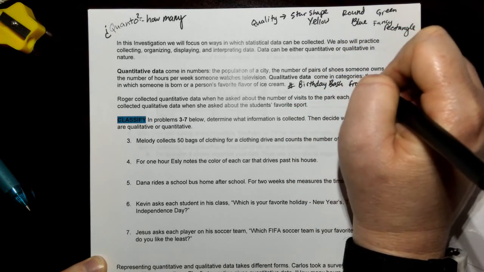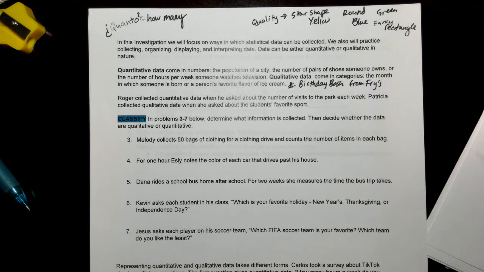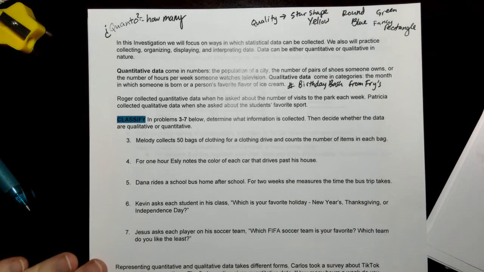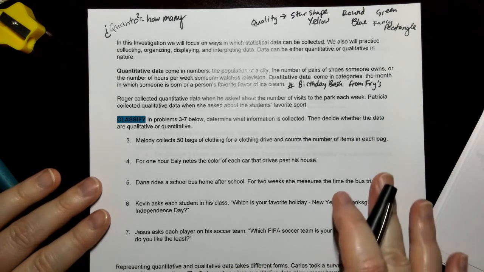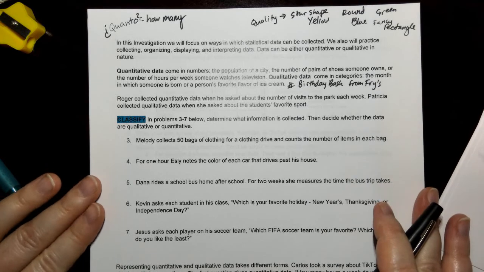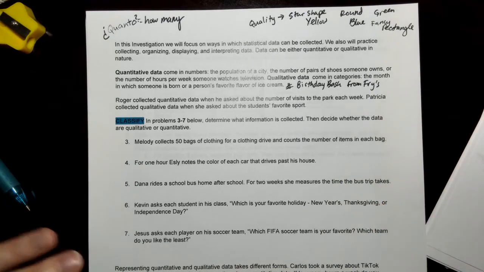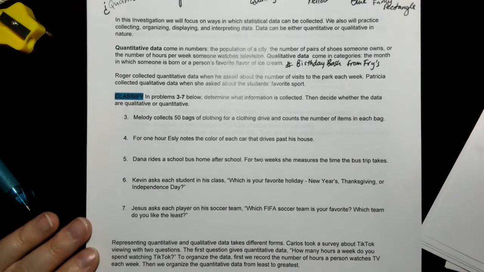From Fry's. Okay, so that is the best favorite flavor of ice cream. If you don't think so, you are wrong. That's right. No, you're allowed your opinion on your favorite ice cream flavor, but you're allowed to be wrong also. So, whatever. Birthday bash.